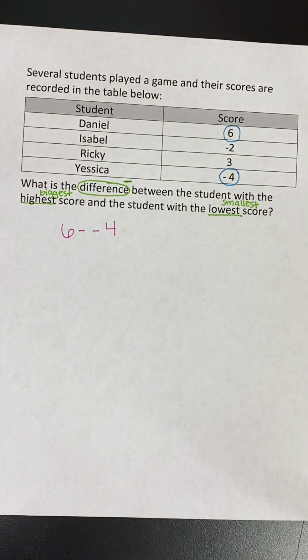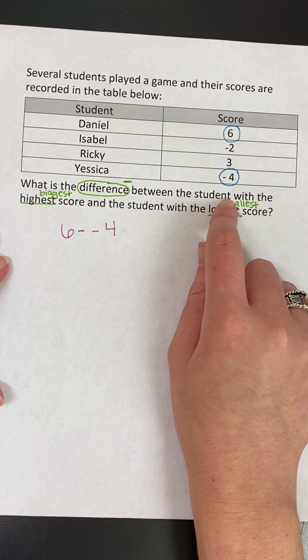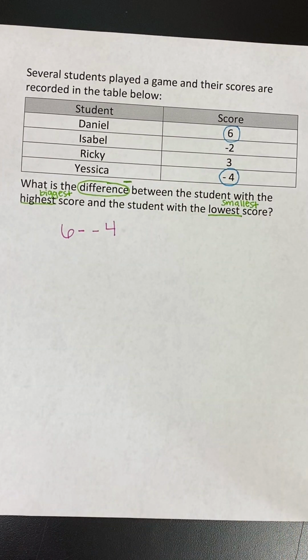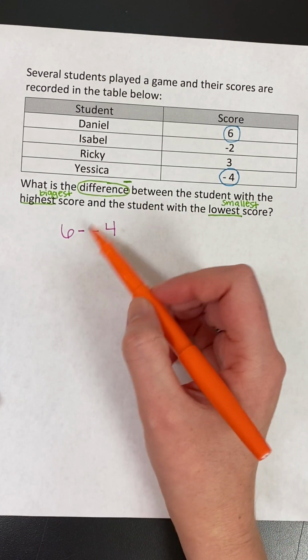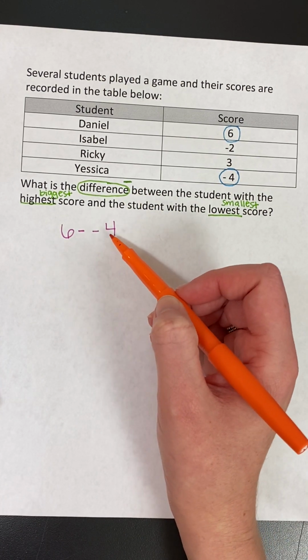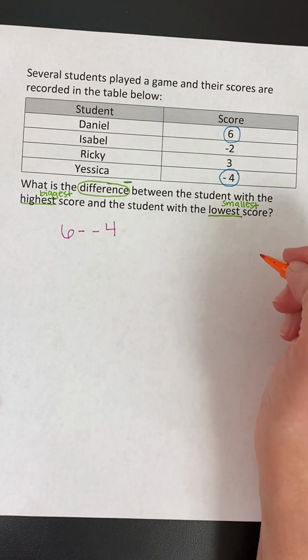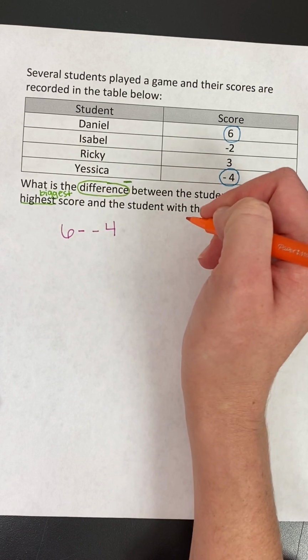So we also need to realize when I have positives and negatives and I'm adding and subtracting, difference doesn't always mean I'm actually going to subtract. Because if we use our integer song, it may change. We might add or subtract. So difference does mean to subtract. You write the subtraction, but we actually have to use our integer song to see if we are going to add or subtract. So first step, we need to solve.